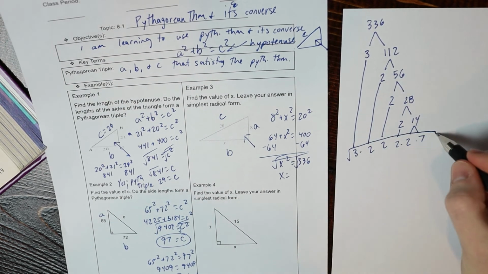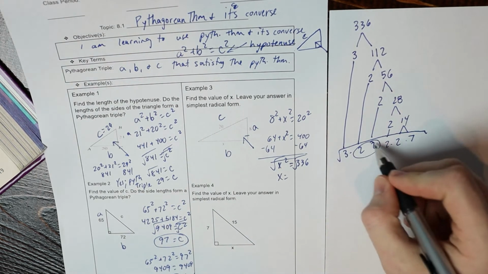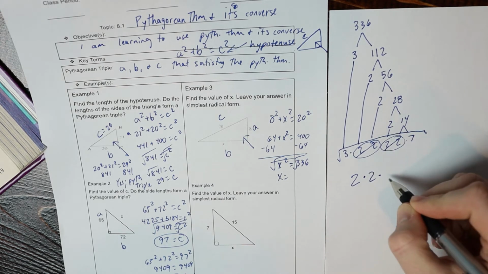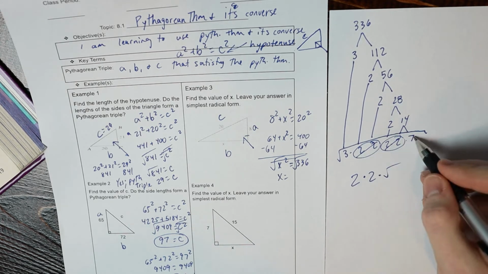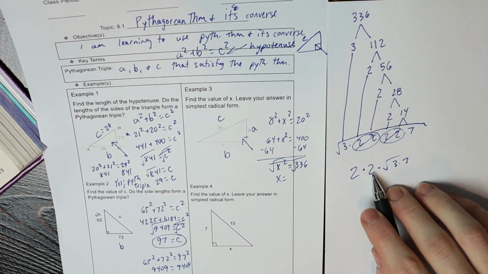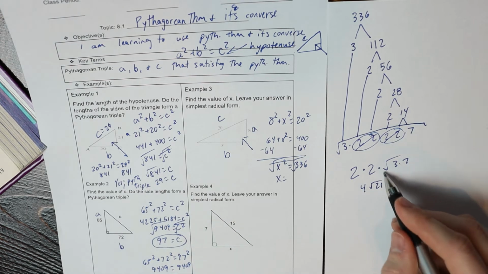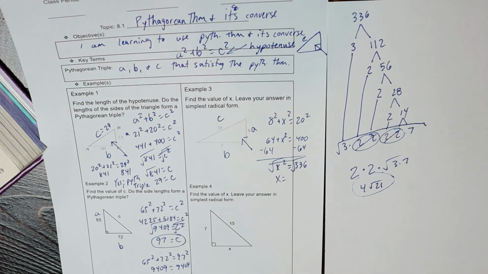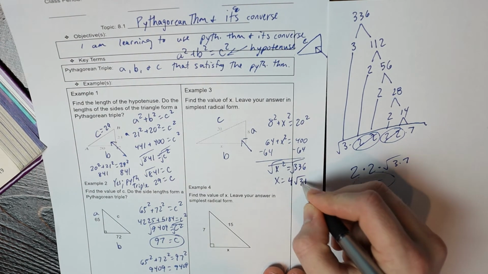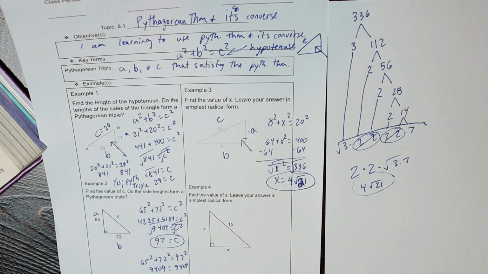And then you can pull out pairs of numbers that are exactly the same. So for instance, there's a pair of 2's here, so we can bring that outside. A pair of 2's here, we can bring that outside. And then we leave the 3 and 7 still inside. And then you simplify by combining the 2 and 2, which are multiplying, and the 3 and 7, which are multiplying. This would be our final answer, 4 square root 21, which I know is weird, but that's okay. I don't know why I wrote 31. It's supposed to be 21.